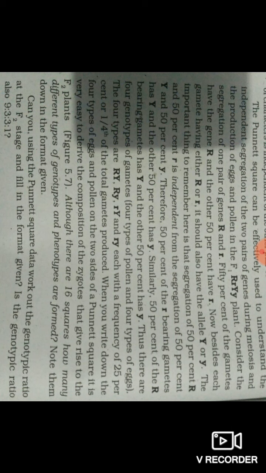That means we can say that one fourth of the total gametes produced are these four types of pollen, placed on two sides of a Punnett square. A Punnett square makes it very easy to derive the composition of the zygote. Thus, they give rise to F2 plants. We obtain 16 squares in which many different types of genotype and phenotype are formed.